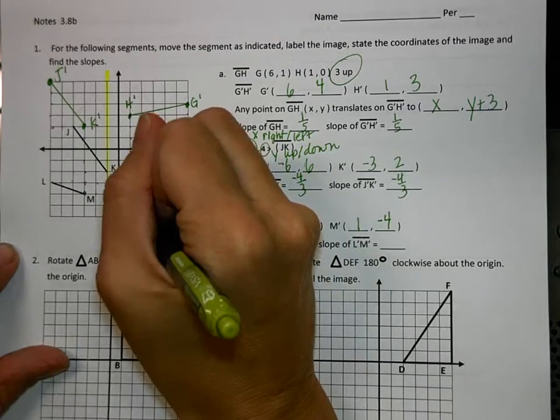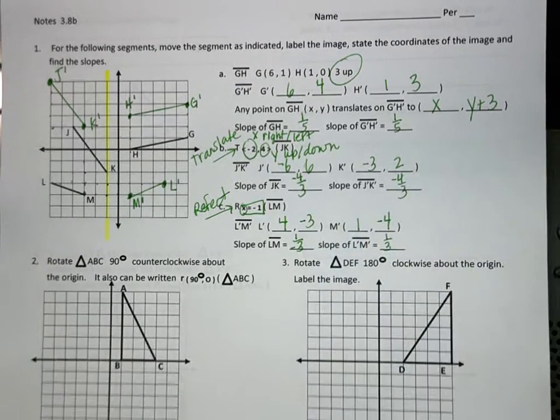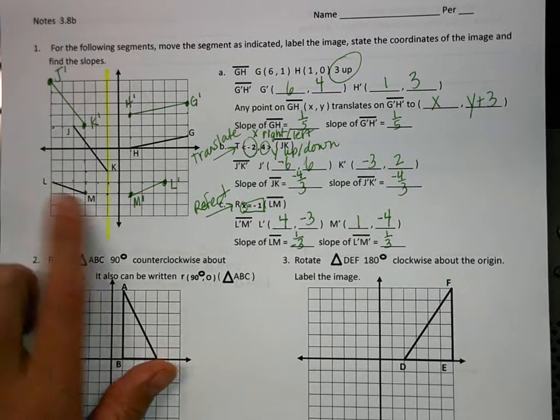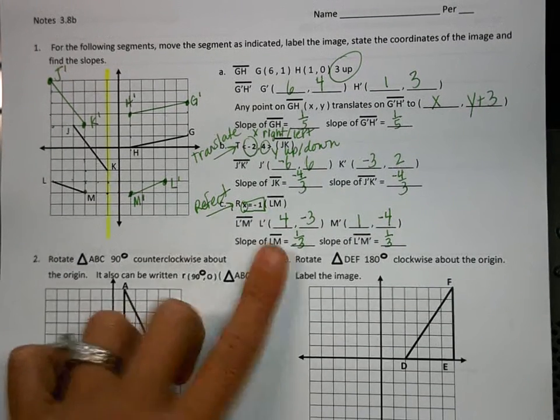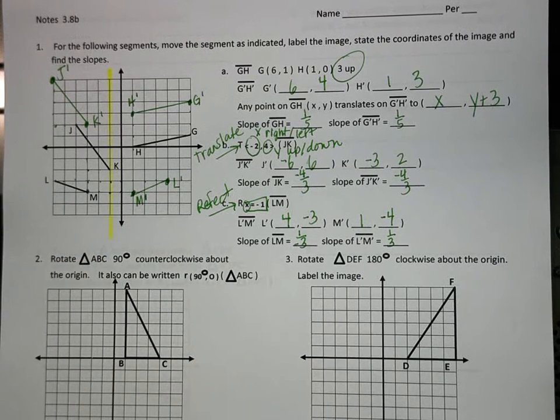For the prime, it goes up 1 and right 1. So if you notice here, and if we were to read these, see how this line is going down, which makes it a negative slope, and this line is going up, which makes it a positive slope. So when you have a reflection, you get an opposite slope.